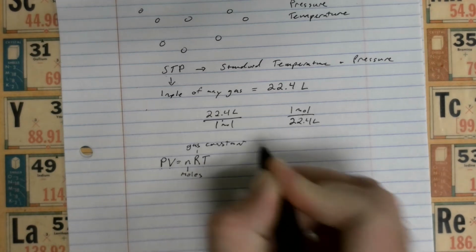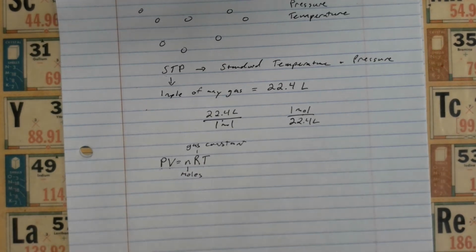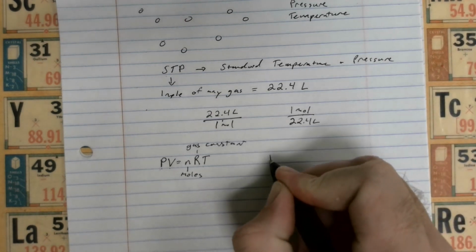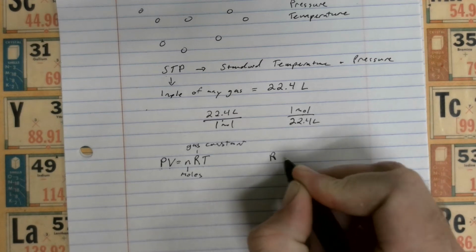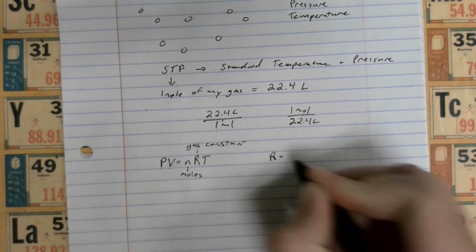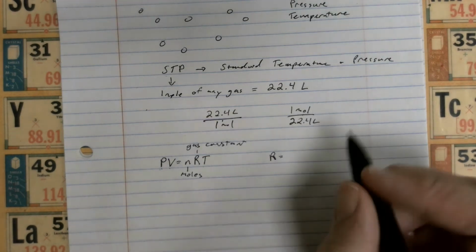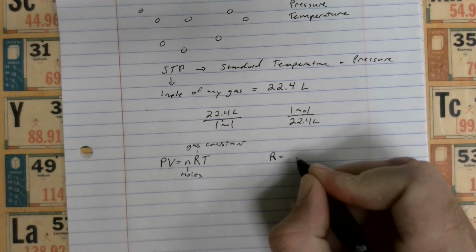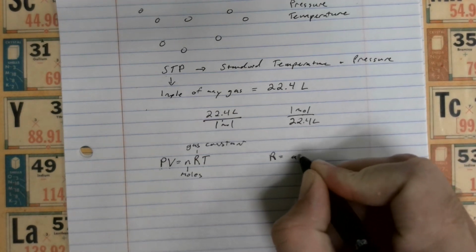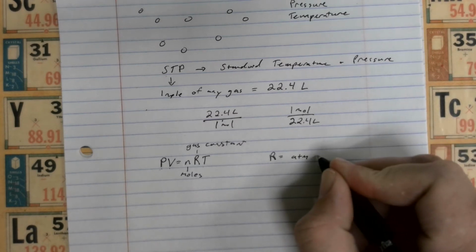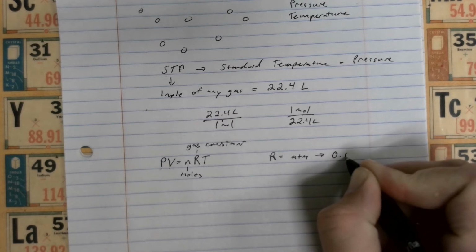And for R, there's really three values that we're going to use. It's going to have three different values, and it depends on the unit for our pressure. So if pressure is in ATM, then R is 0.0821.